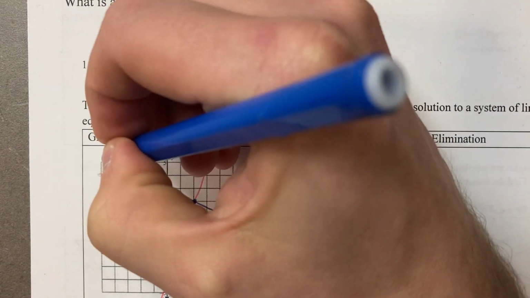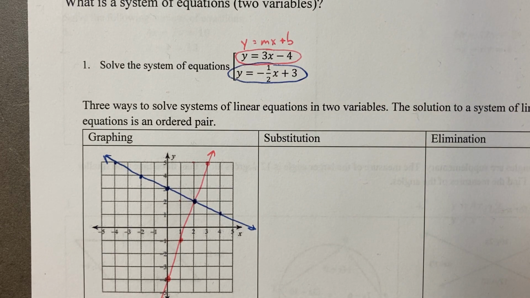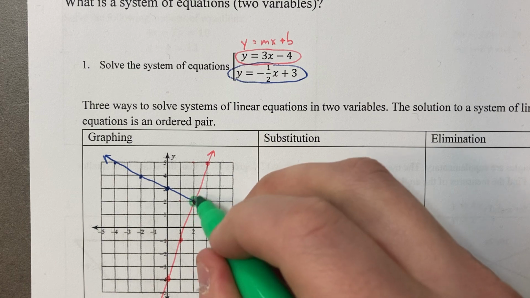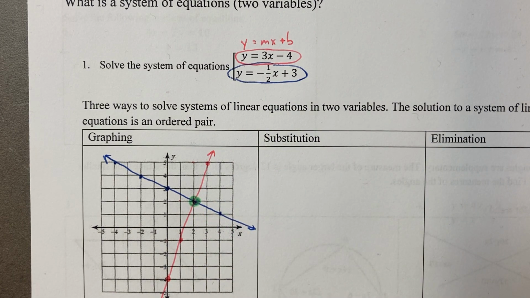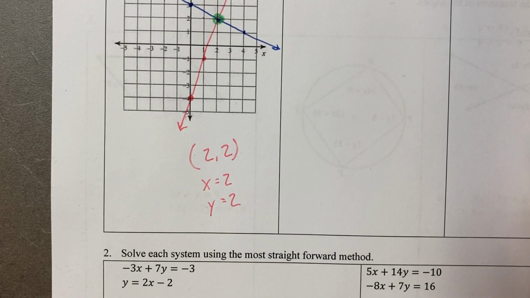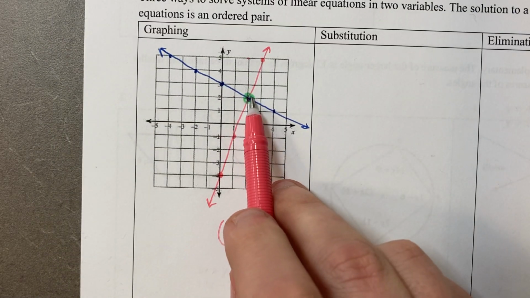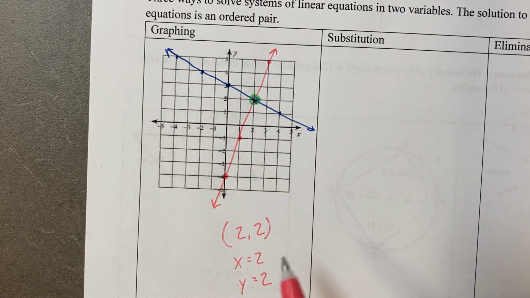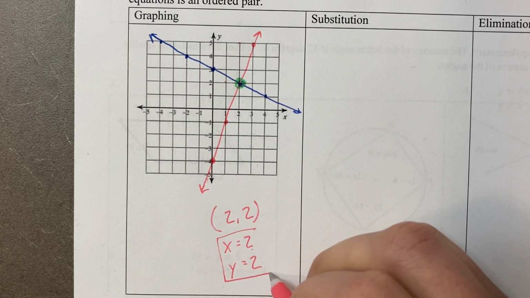And you can see that the two lines meet right there at the point 2, 2. This is x equals 2 and y equals 2. Okay, the point 2, 2, that's the point 2, 2 right there. X equals 2, y equals 2. All right, those are my answers.